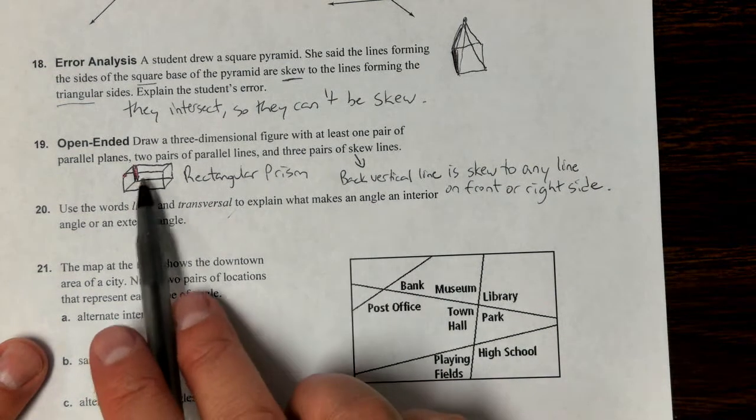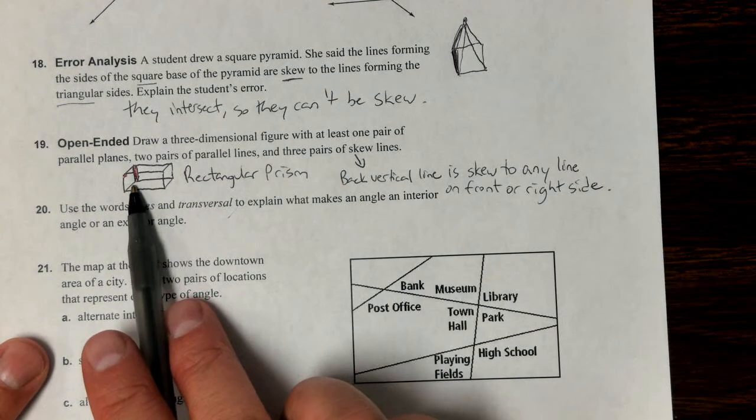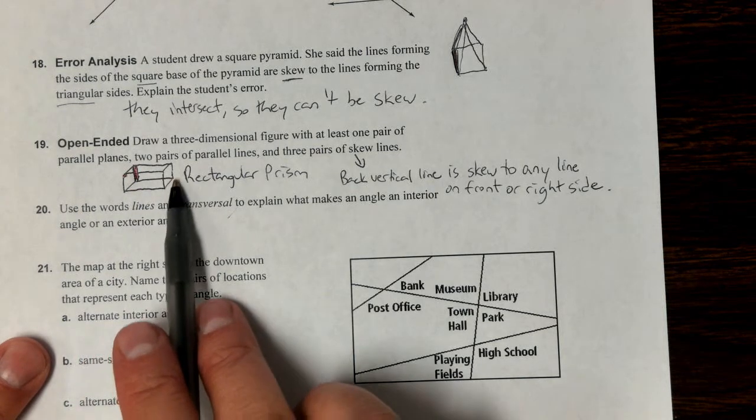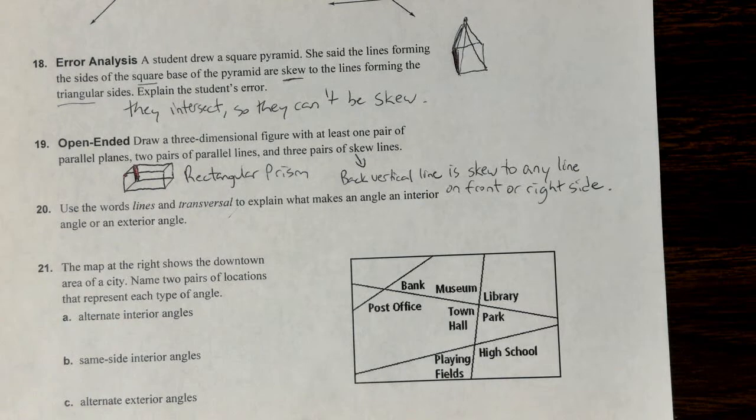The back vertical line, which I darkened, is skew to any line on the front or on the right side. So they don't intersect, and they're not on the same plane.